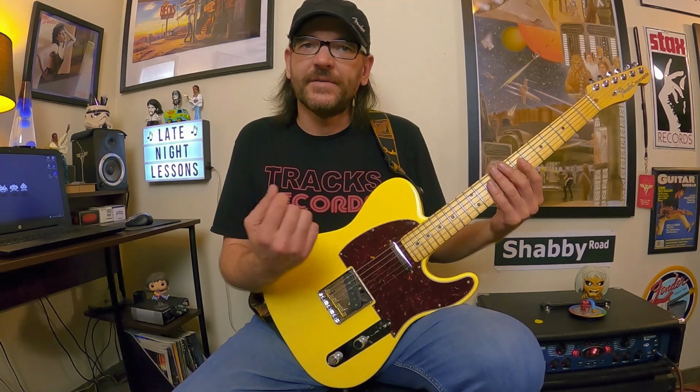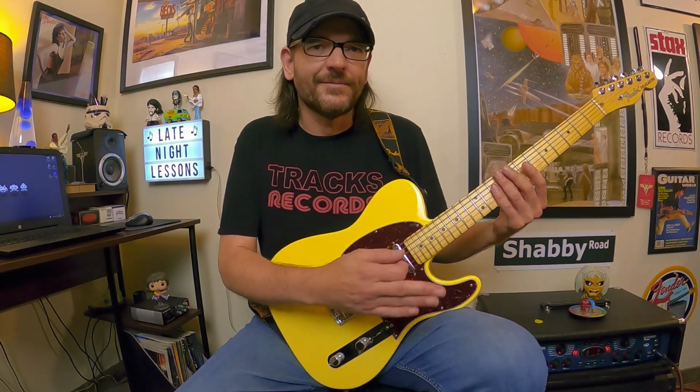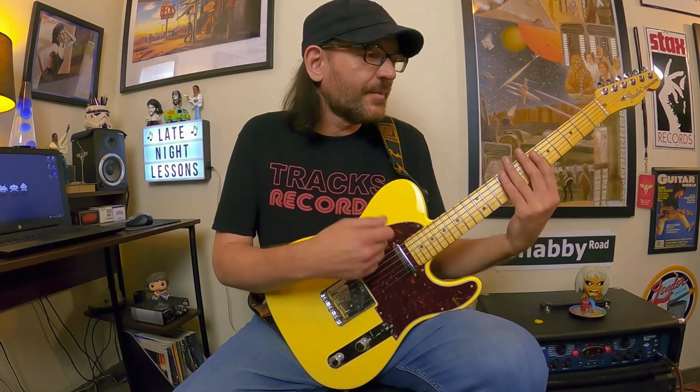Treating those chords. It's really simple, but it's really effective. It draws interest. Like, what's going on right there? Because you hear all that strumming and movement, even though it's just two chords.